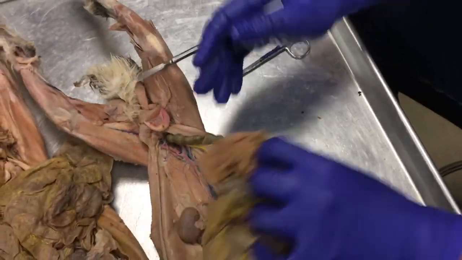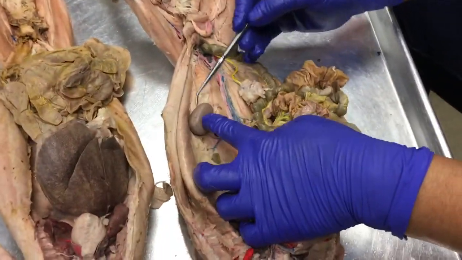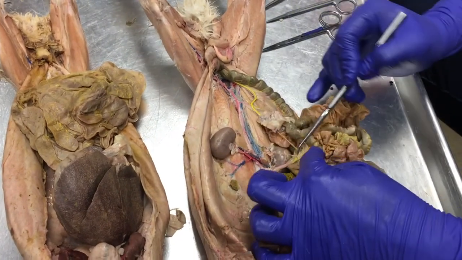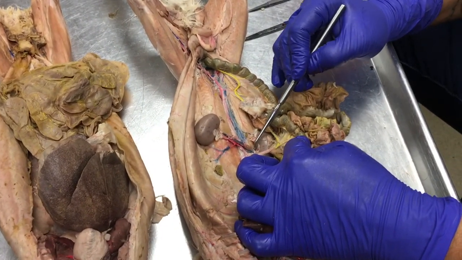Okay, so the next artery is this big one going to the kidney. This is the renal artery, and there's one on the other side too, I promise.